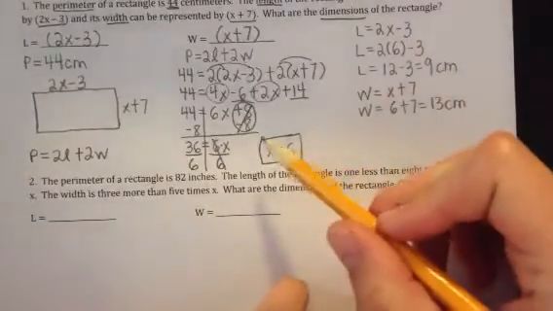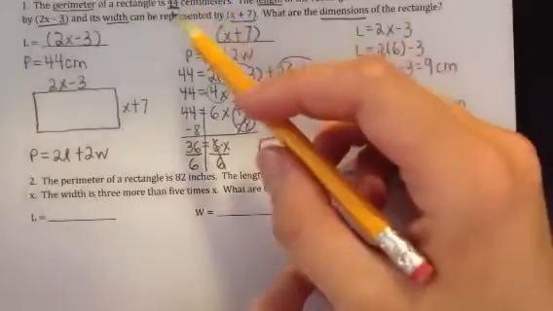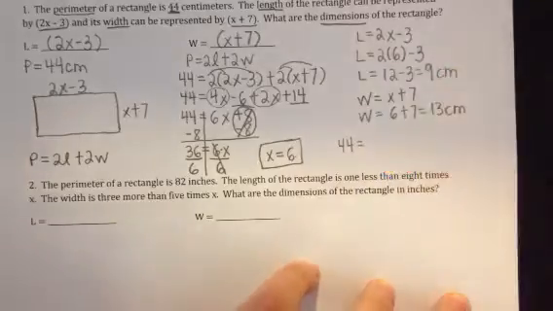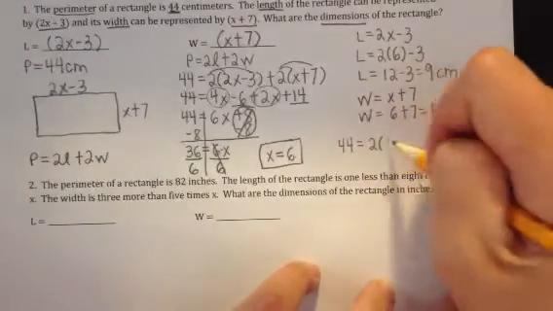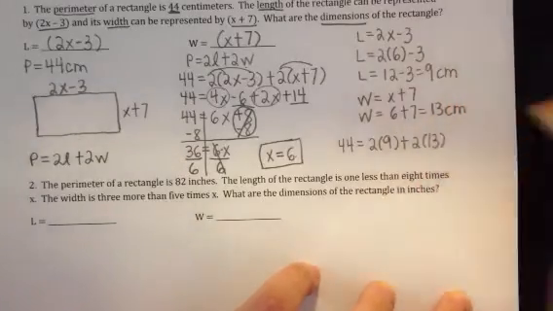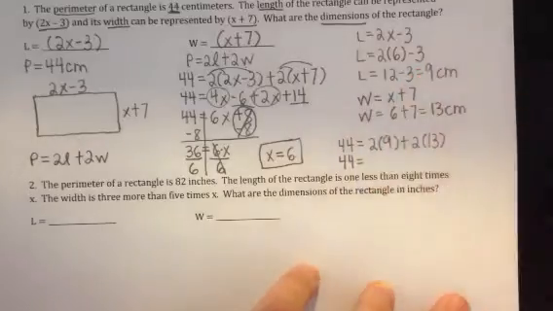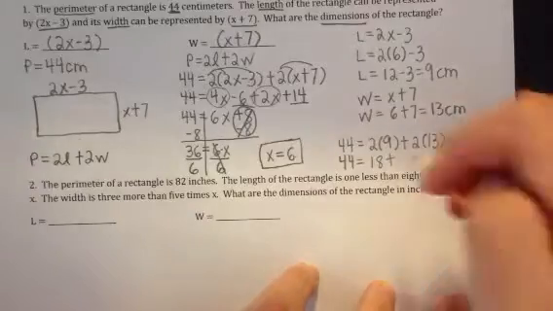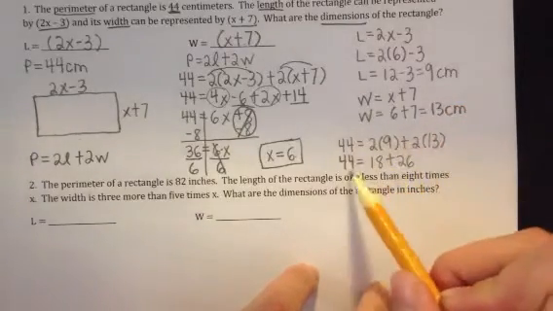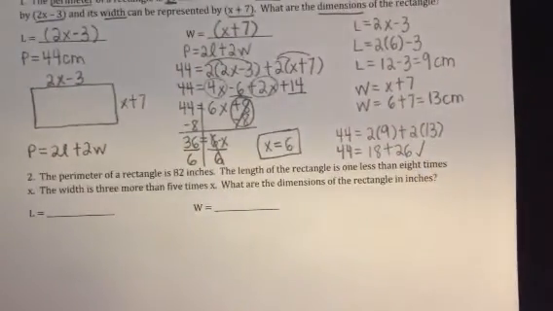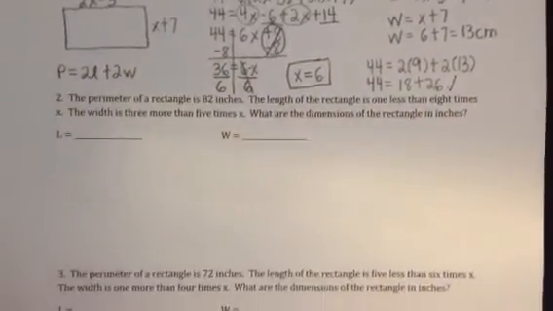So if you wanted to check to make sure this answer was right, we knew that our perimeter was 44, so I'd have to say that 44 equals twice my length, 2 times 9, plus twice my width. So does 44 equal 2 times 9, 18, plus 2 times 13 is 26, and 44 does in fact equal 18 plus 26. So we did everything correctly. Alright, let's move on to the second example.